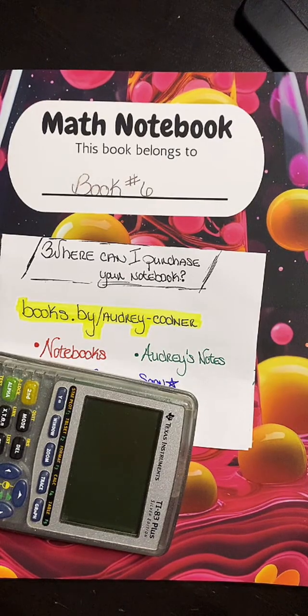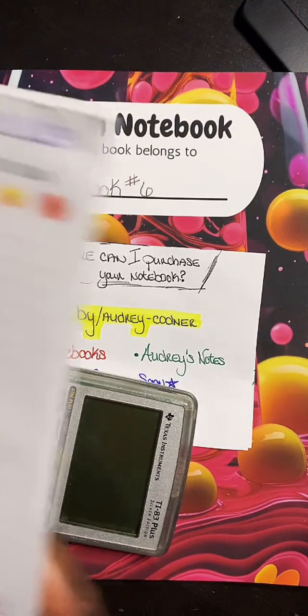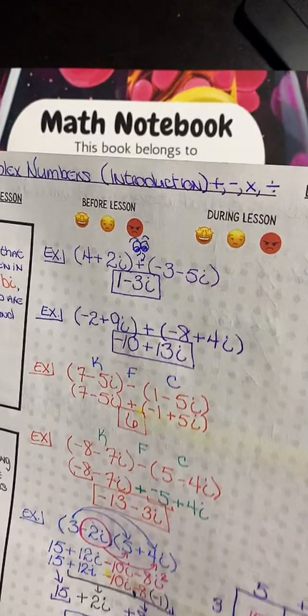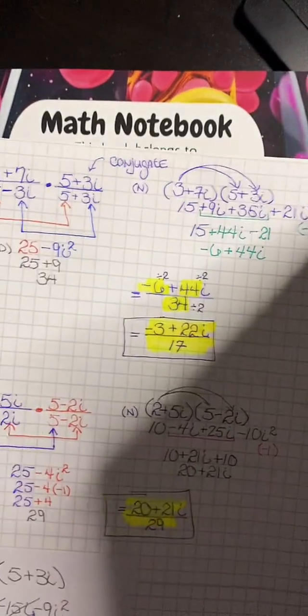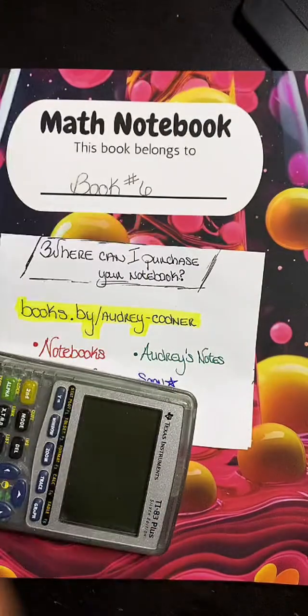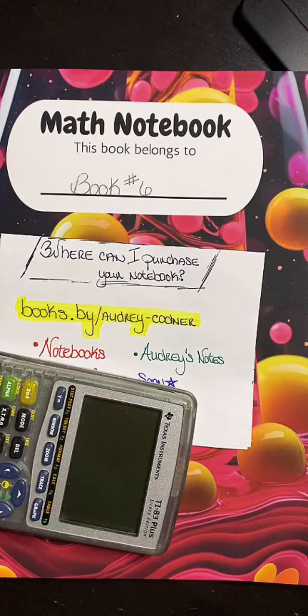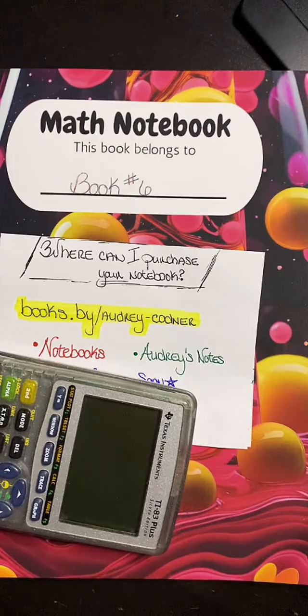Yep. Yeah, I would get book 4. Because even when we had complex numbers, we did the different operations: adding, subtracting, multiplying, and dividing. That's like the first page of book 4. So I would say book 4 will be your best bet. Okay.